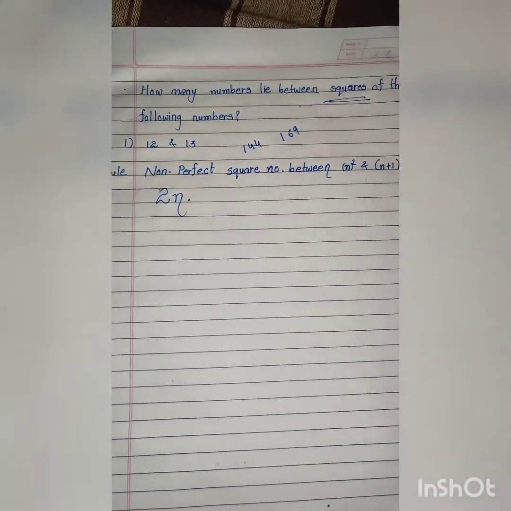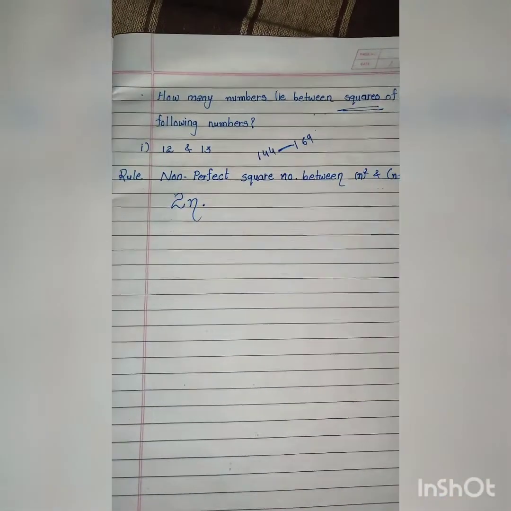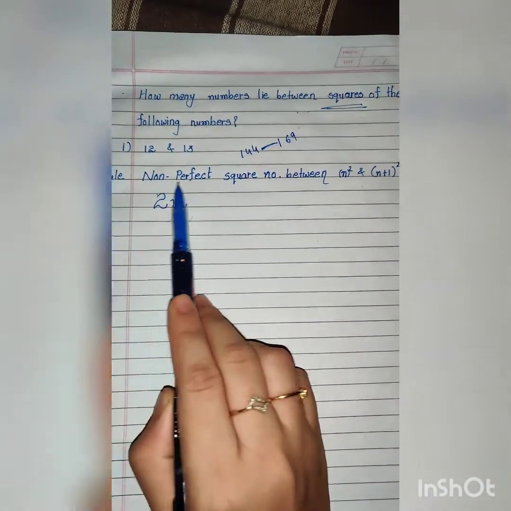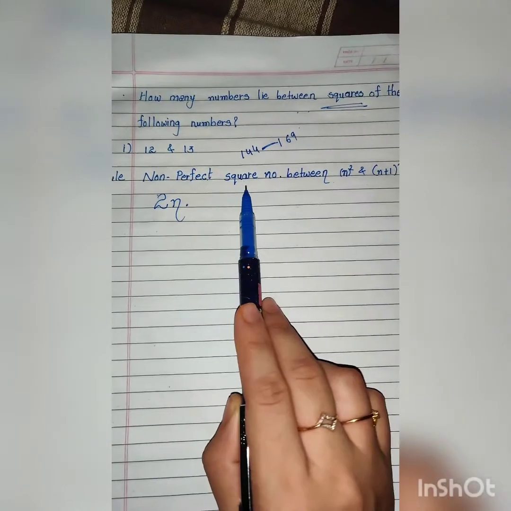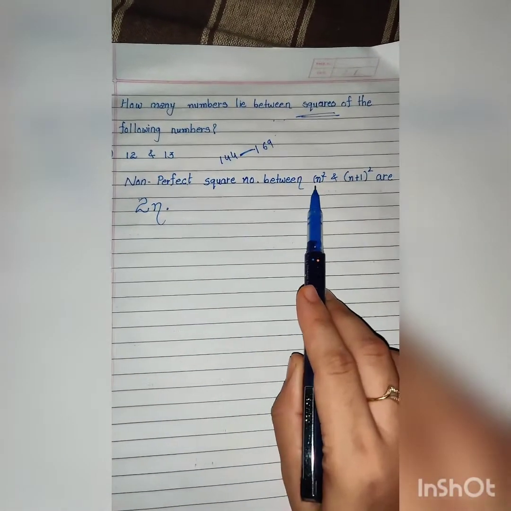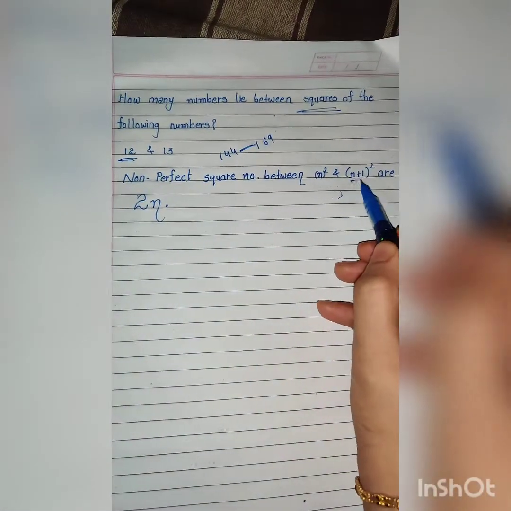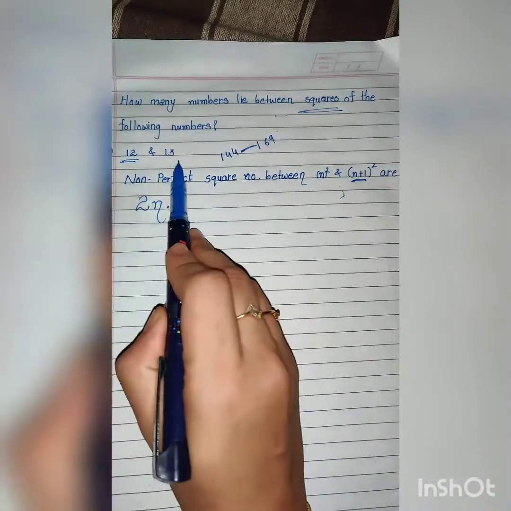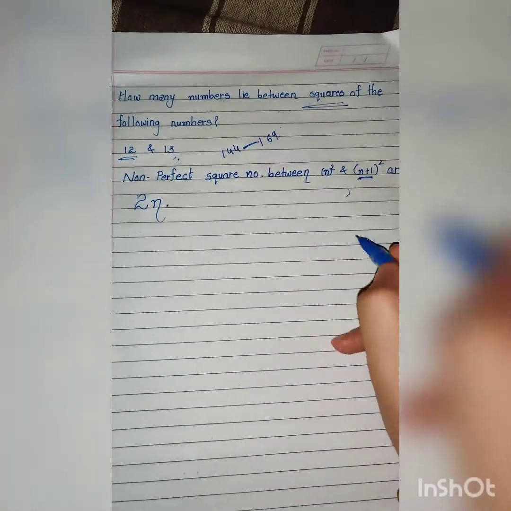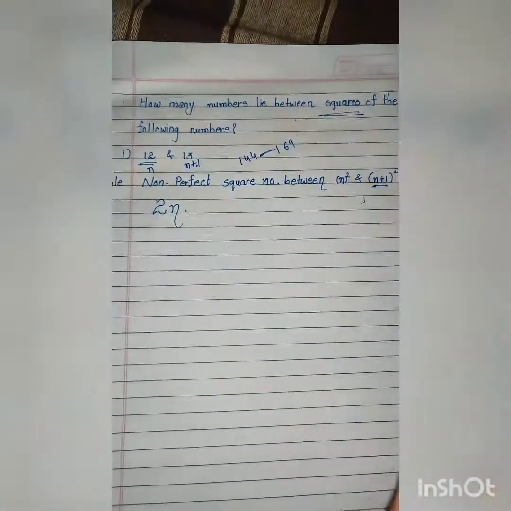But क्या ऐसा ज़रूरी है कि 144 और 169 के बीच में जितने भी numbers हैं वो सारे perfect होंगे? No. That's why they have used here the term non perfect square numbers between n square and (n+1) square. n यहाँ क्या है? 12, और n plus 1 means 12 plus 1, 13, यानी next number after 12 that is 13. तो यहाँ ये आपका n हो जाएगा और ये आपका n plus 1.